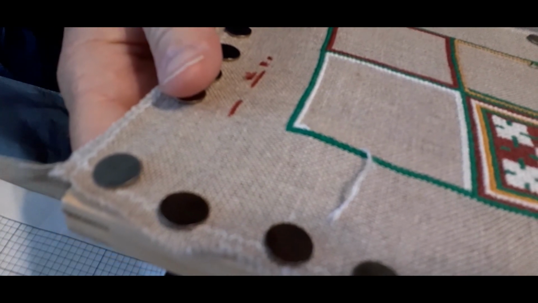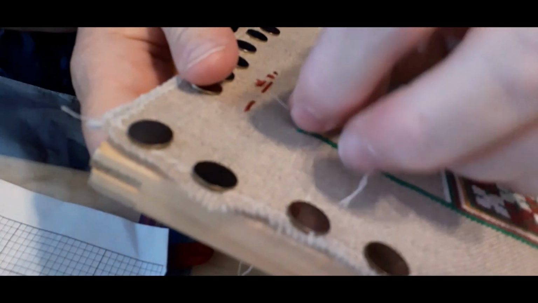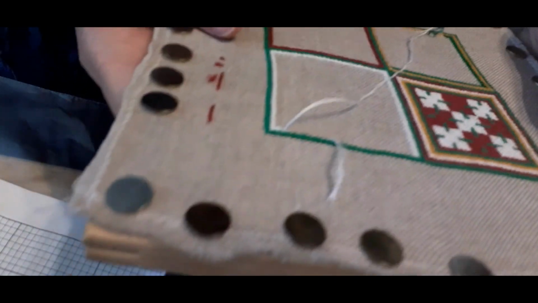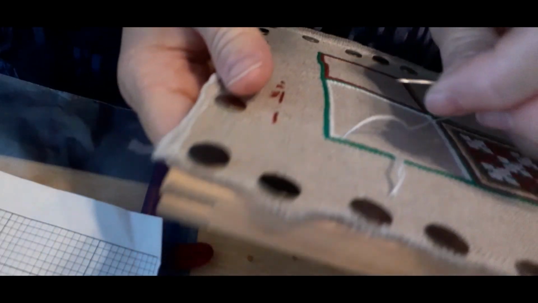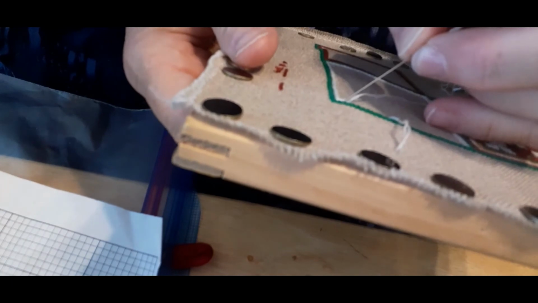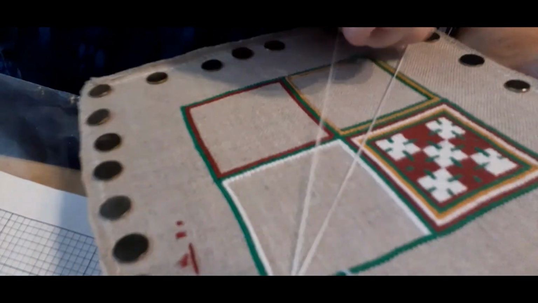I'm working with a 28 count natural linen. When they say it's natural, they mean it has not been bleached. That's actually a color of linen, natural linen. This linen does not need to be bleached in order to do this. So I'm doing essentially what is a cross stitch, right?